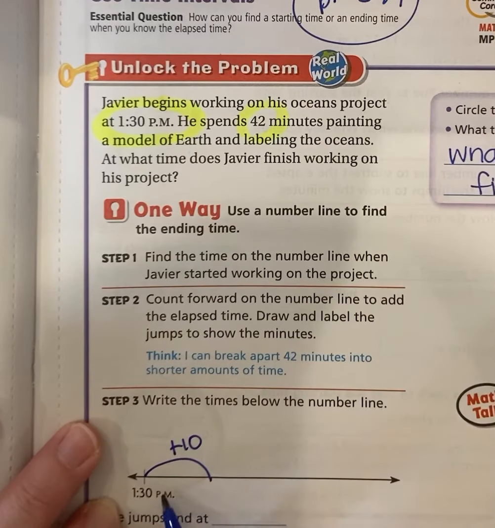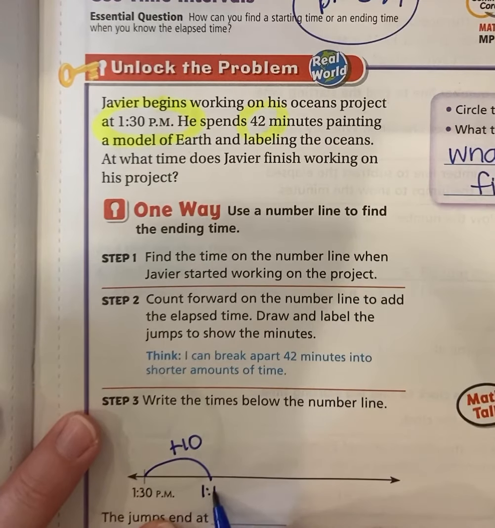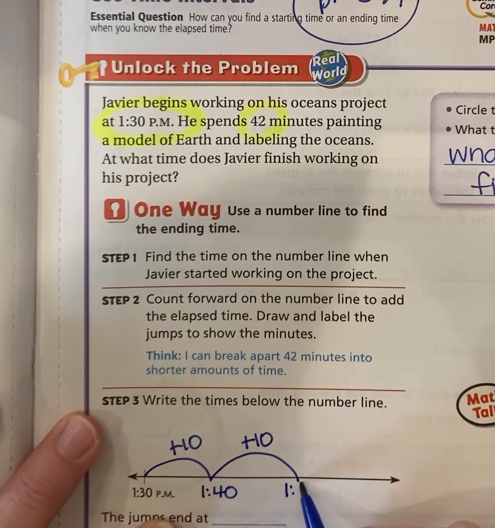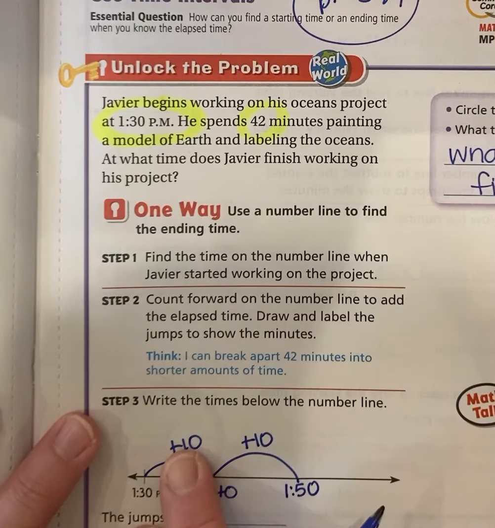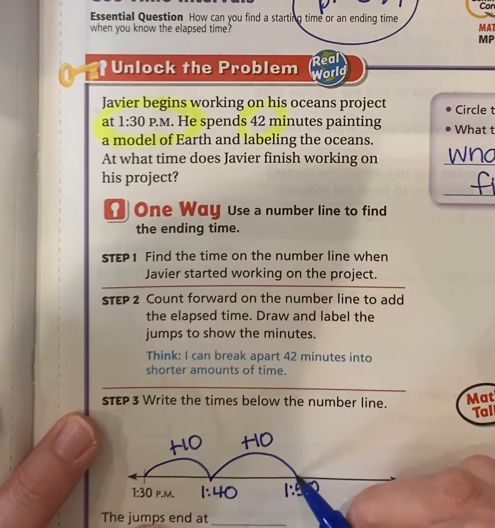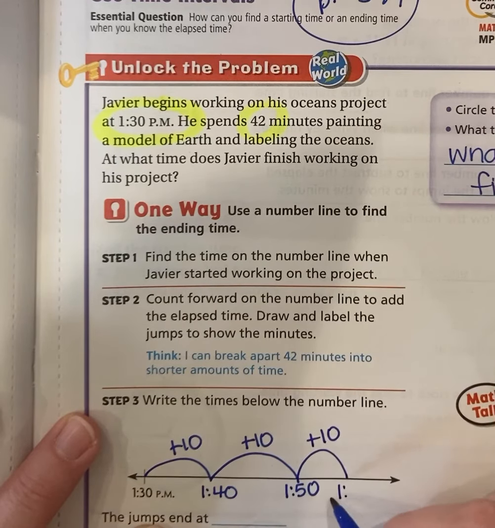10. So if it's 1:30 plus 10, now it is 1:40. We need to do another 10. Now it is what time? 1:50. I've gone 10 and 10, so I've gone 20 minutes. I need to go 42. So I'm gonna go another 10. That gets me to 1:50 plus 10 minutes. Now I'm at 2 o'clock and I still have more time to go. Sorry, I didn't draw my jumps very evenly.